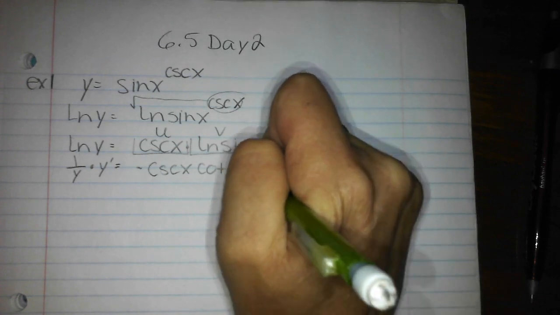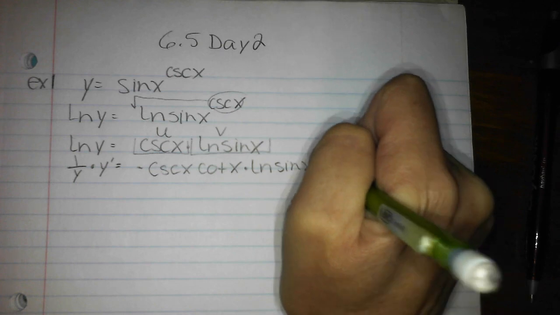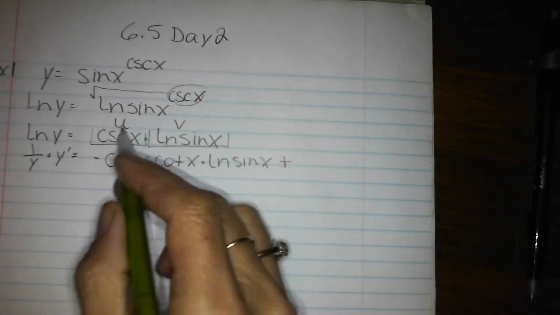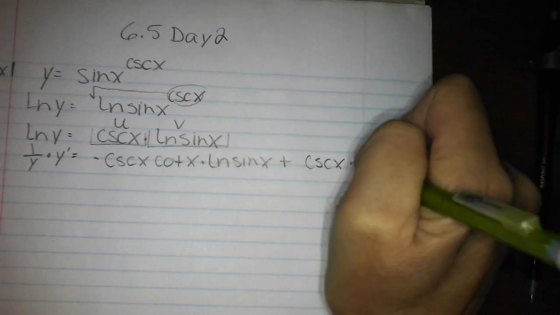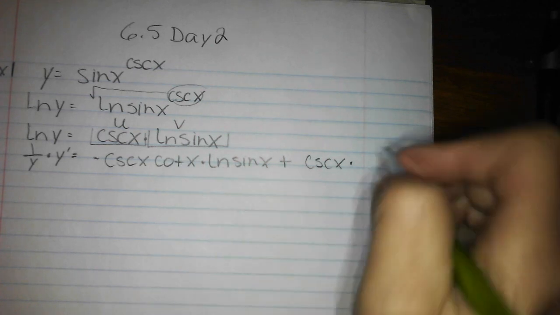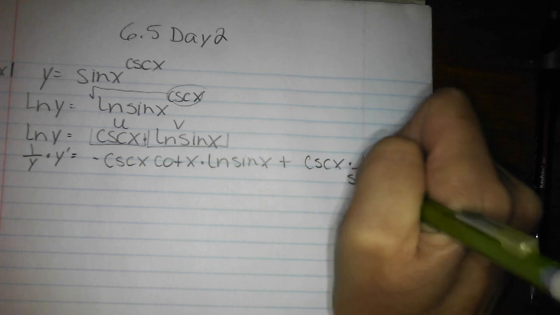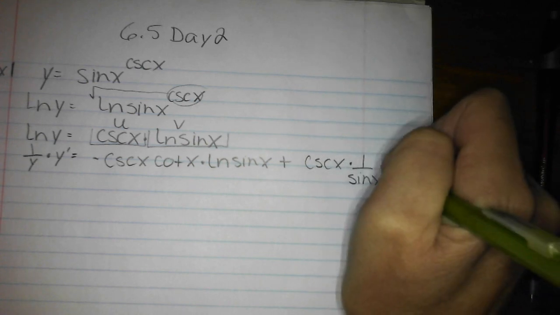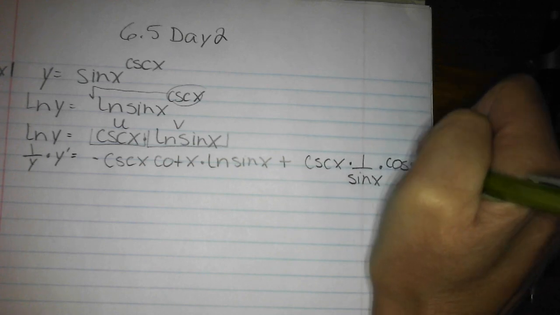Derivative of the angle's 1 multiplied by the v, plus, I'm going to keep the u, times derivative here is 1 over sine x, times the derivative of that, which is cosine x.